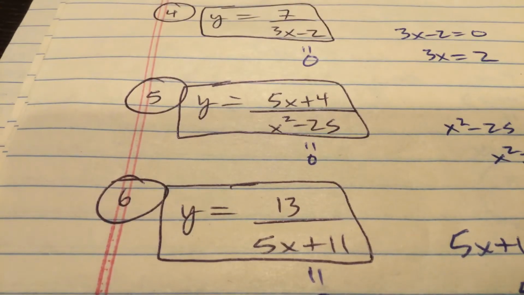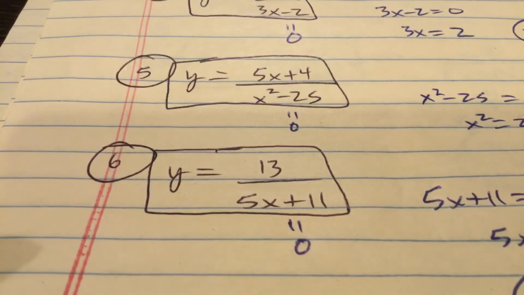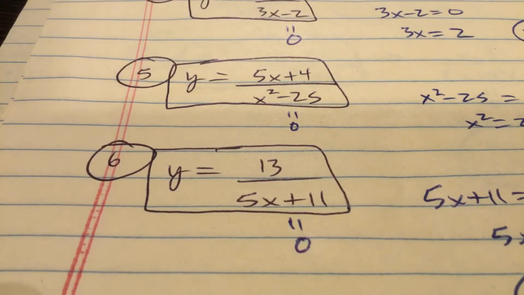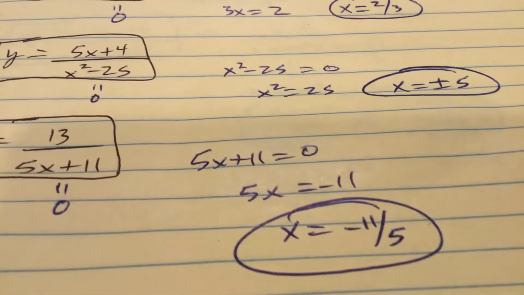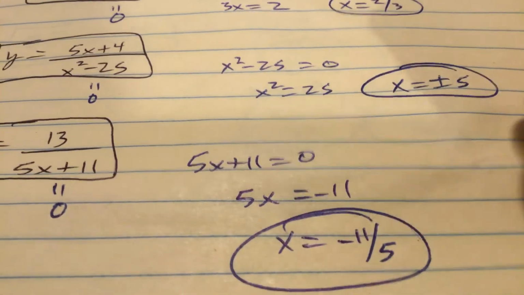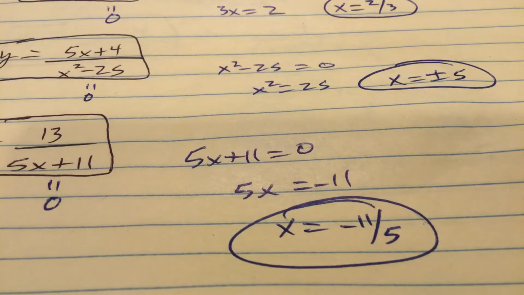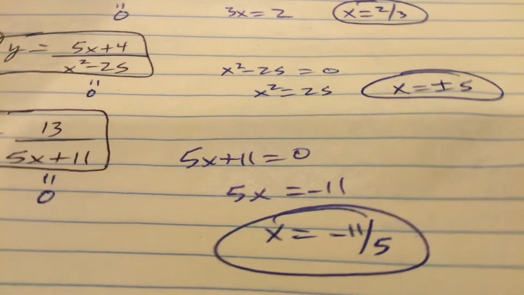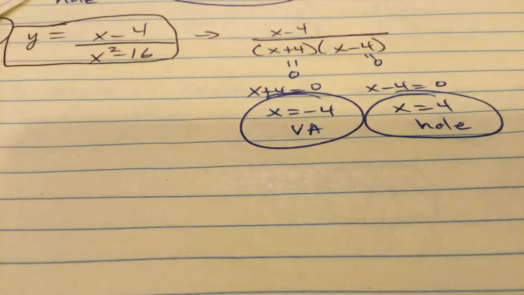Number 6, y equals 13 over 5x plus 11. Set 5x plus 11 equal to 0. 5x equals negative 11. X is negative 11 over 5. Those are the discontinuous points. What makes the denominator 0?